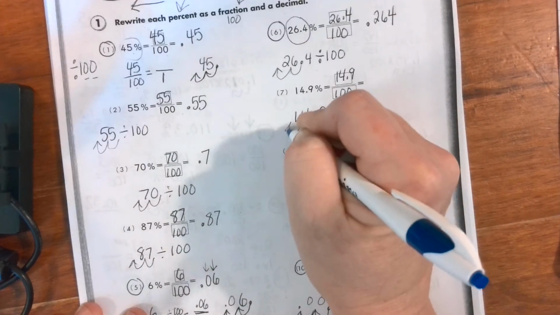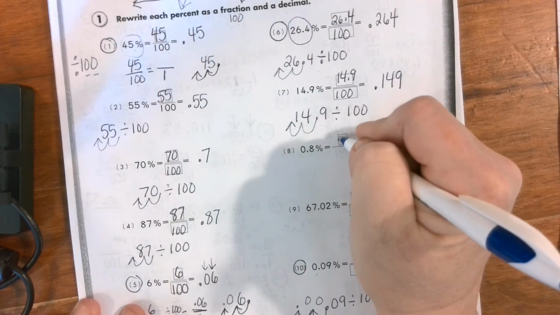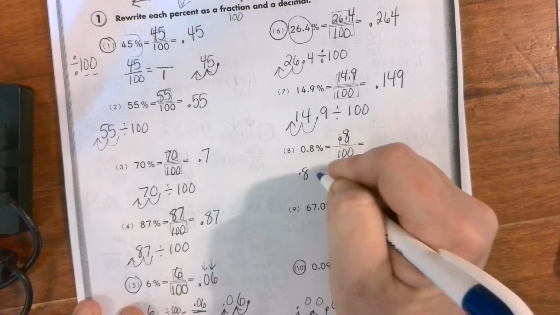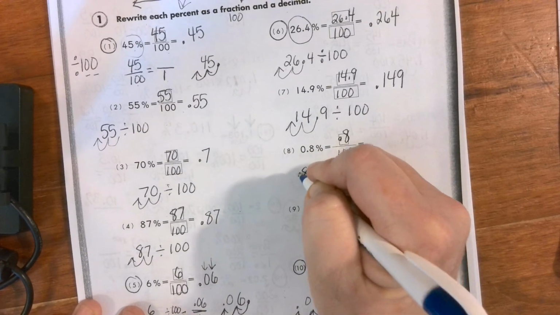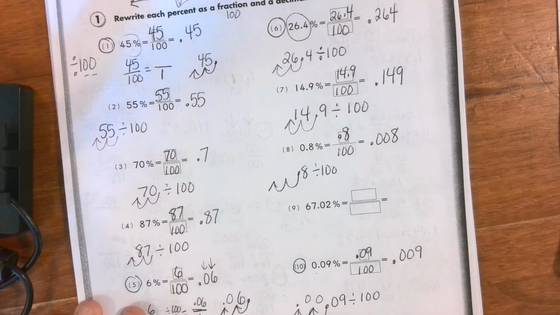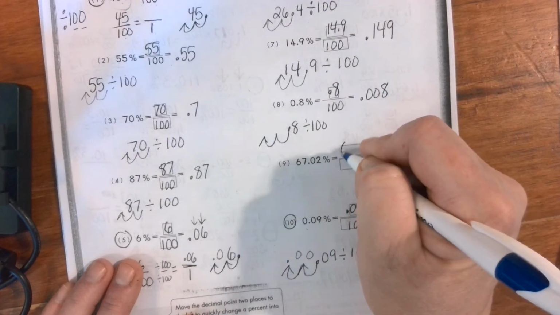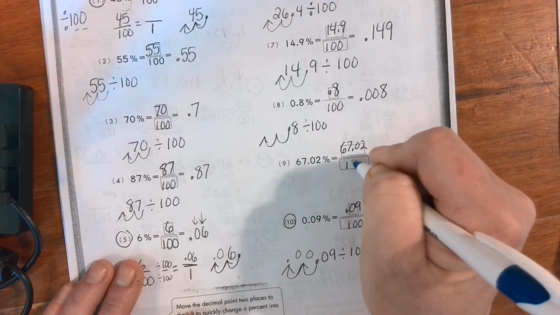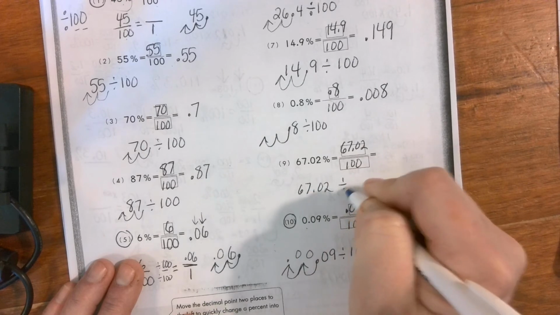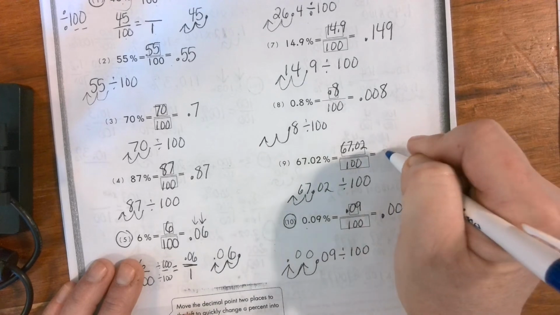Find your decimal and move it 2 places left. 0.8% is the same as 0.8 hundredths. 0.8 divided by 100. Find your decimal and slide it 2 places left. 8 thousandths. 67.02% is the same as 67.02 hundredths. 67.02 divided by 100. Find your decimal and slide it left.